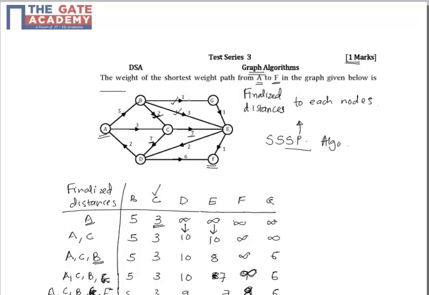There is an edge with weight 1, so the path from A to G has weight 6. This infinite is changed to 6. Similarly, there is an edge with weight 3 from B to E. That means there is a path from A to E with weight 8. Because 8 is less than 10, we'll remove this 10 and convert it to 8. So the distance from A to E via B is 8. The distance to B is now finalized.